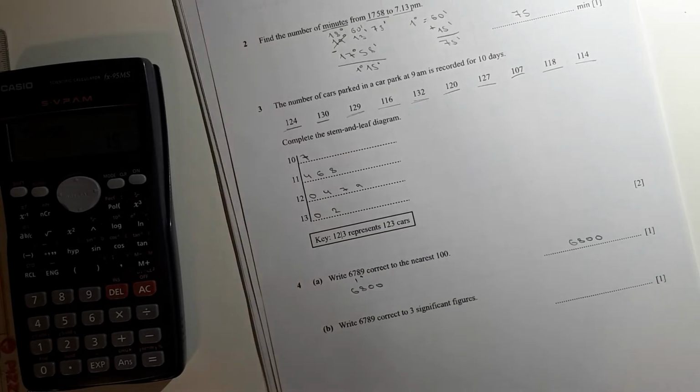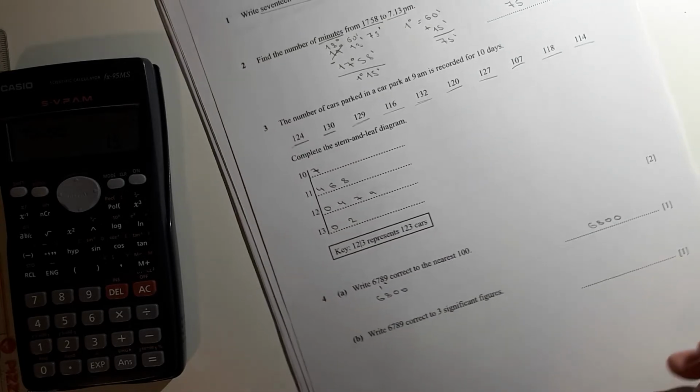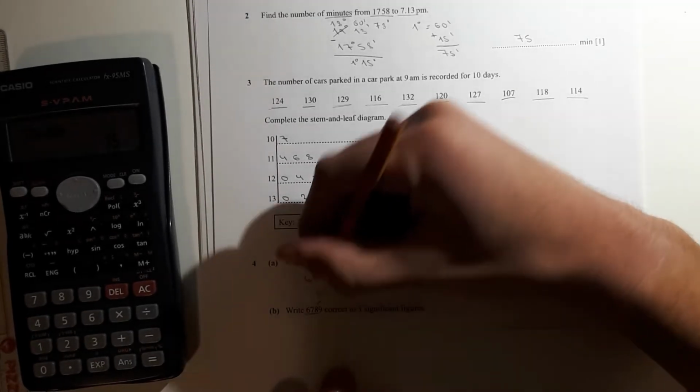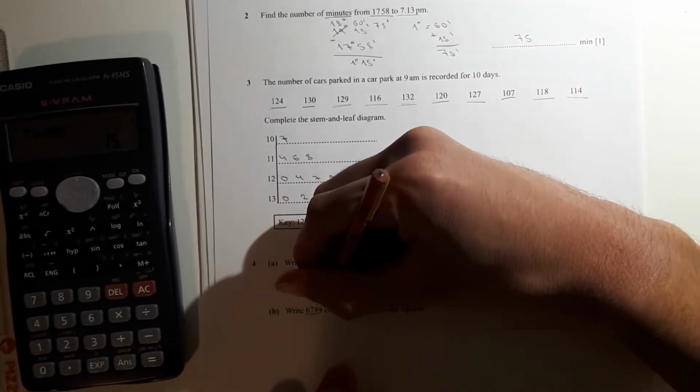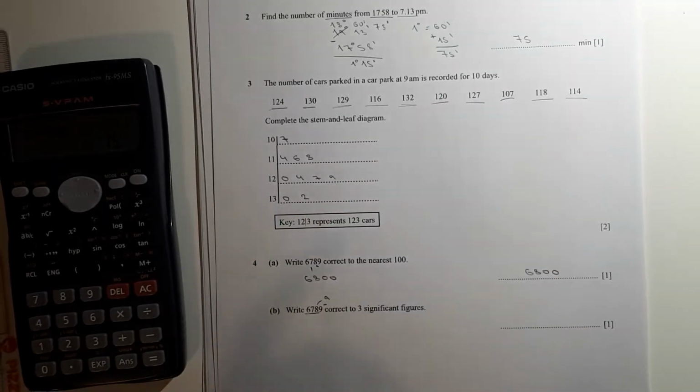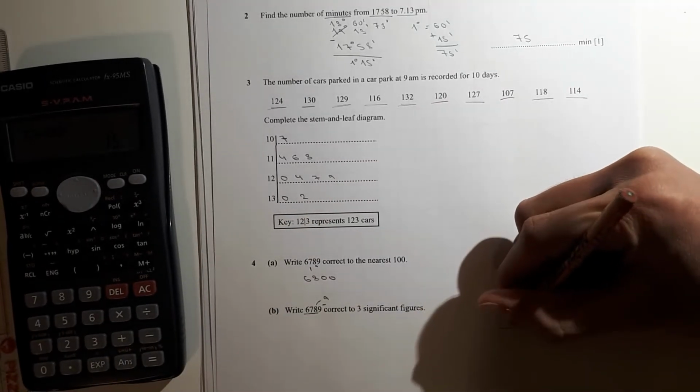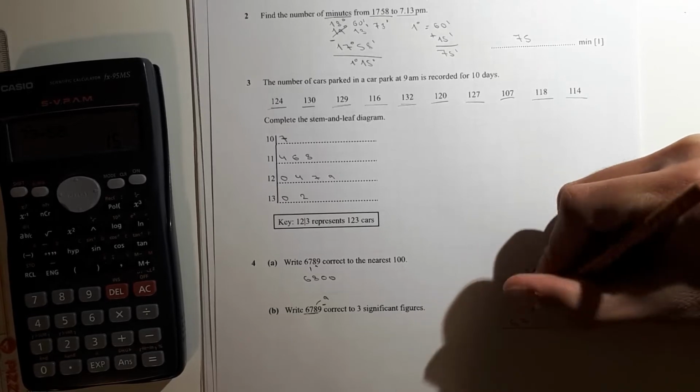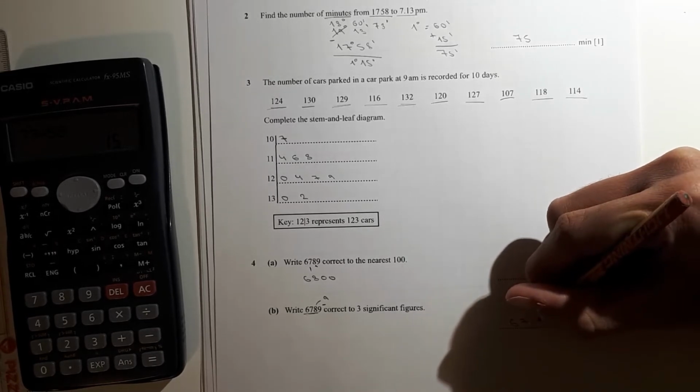Now it says write 6,789 correct to 3 significant figures. So we're going to take this, and the 8 will be corrected to a 9, as this is nearer to the upper number. So it's going to be 6,790.